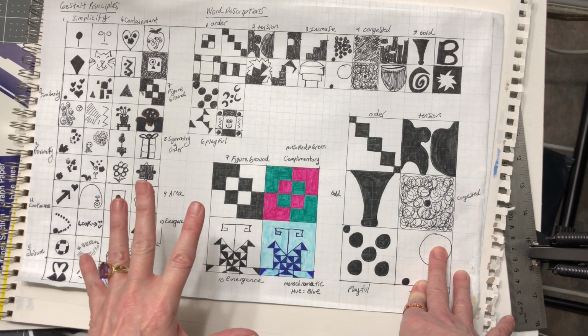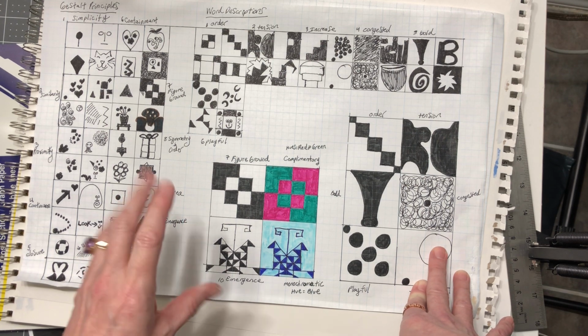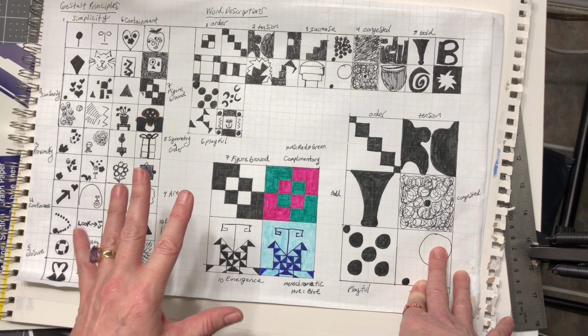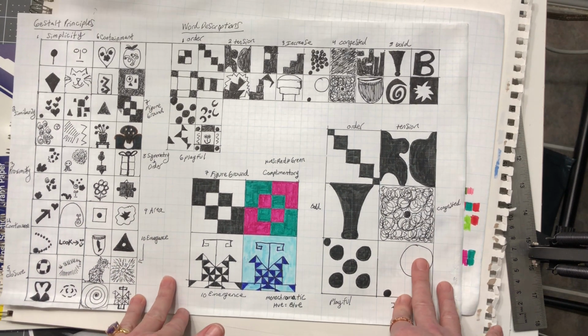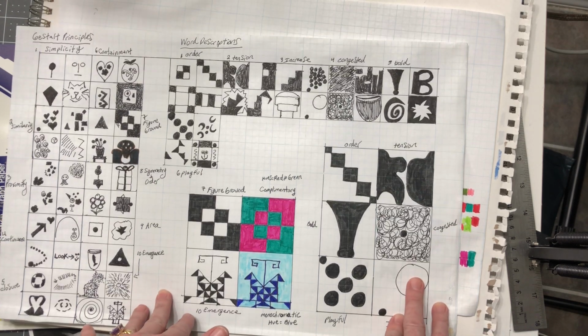the object and we want to recognize what it is right away. Our brain kind of scans it, and then we say, oh, that's what that is, and then we start looking at all of the details, and that's what emergence is about. And the second part is your word descriptions.